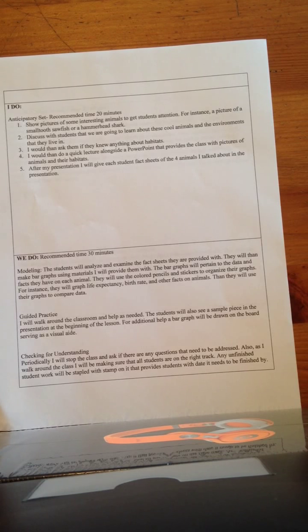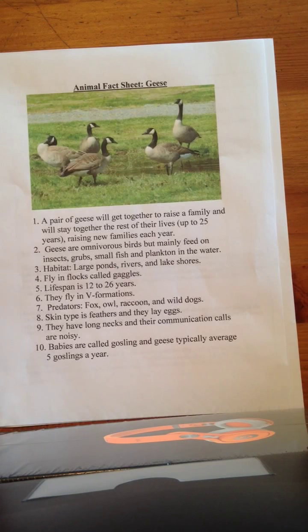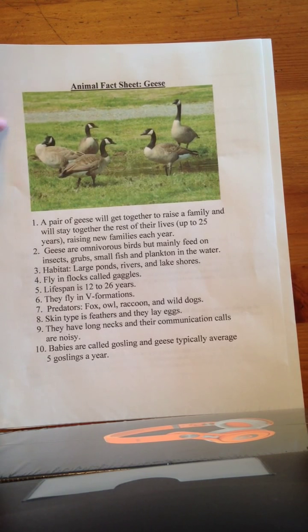This is just an example of a fact sheet that I created that I would use for this lesson. This is an animal fact sheet on geese, and it provides them with 10 facts about geese that they could use to create bar graphs with.